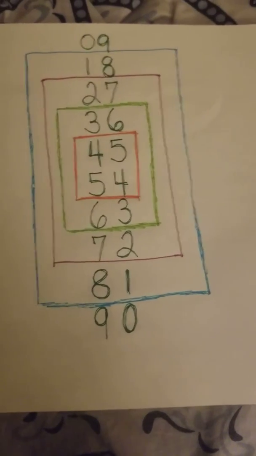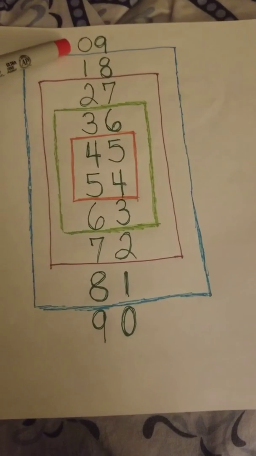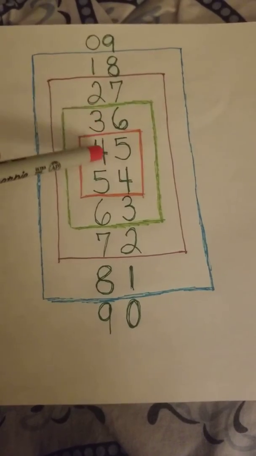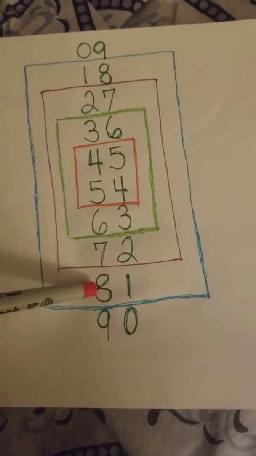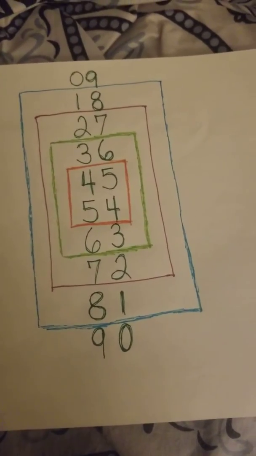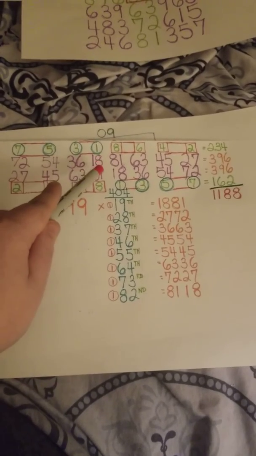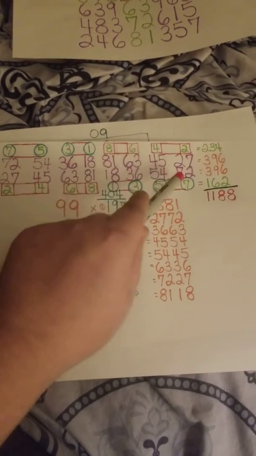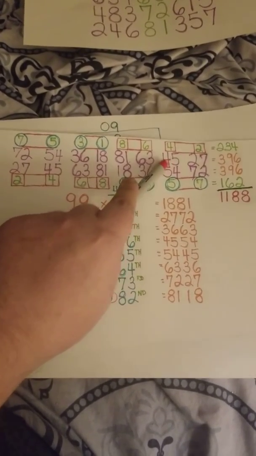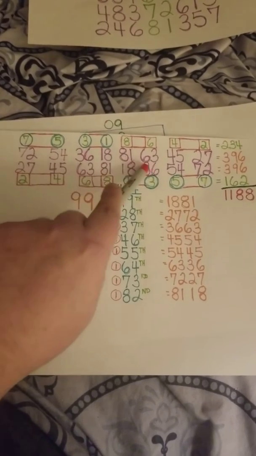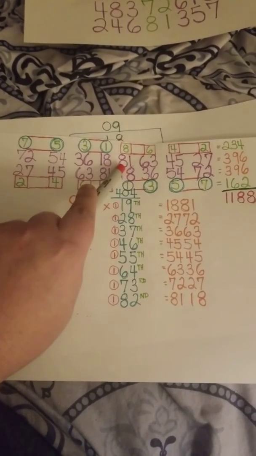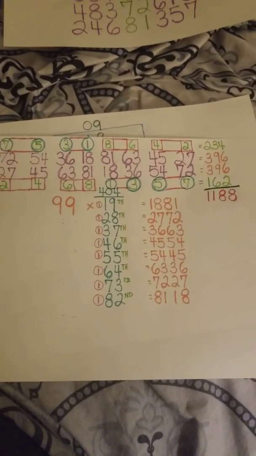Now here's where the neat part comes in. If you were to take the number 9 and multiply it a bunch of times, you get 9, 18, 27, 36, 45, 54, 63, 72, and 81. Now where do you see these numbers show up? You see these numbers show up right here. 18, 27, 36, 45, 54, 63, 72, 81. Your 9 times multiplication chart.